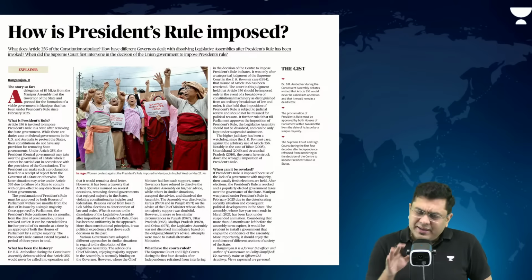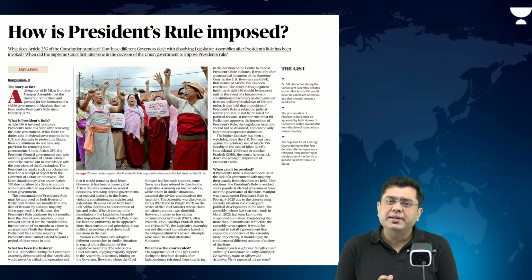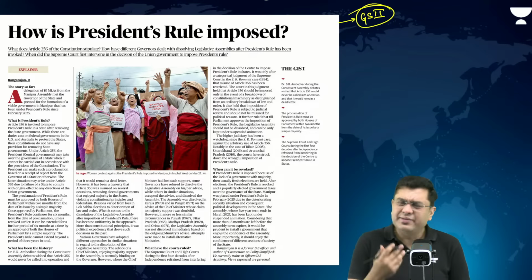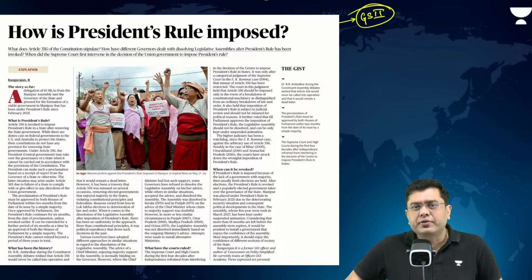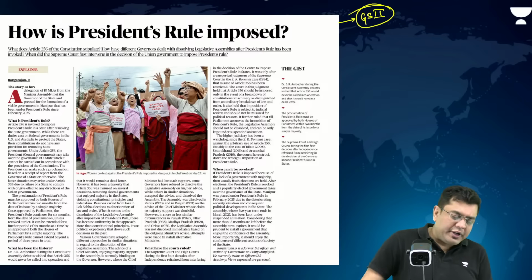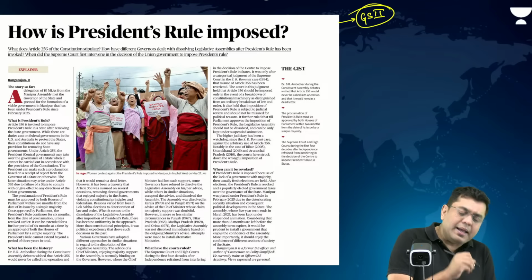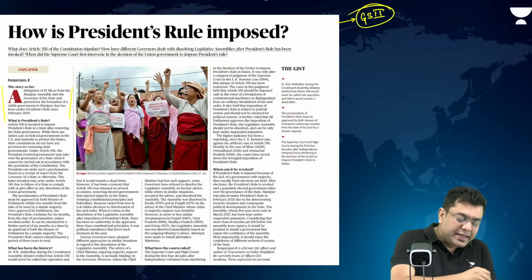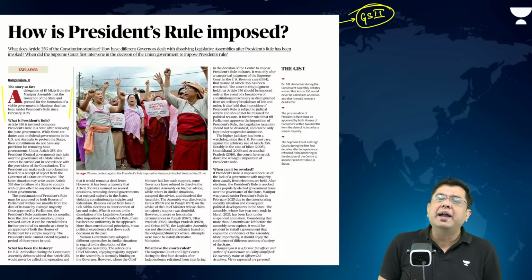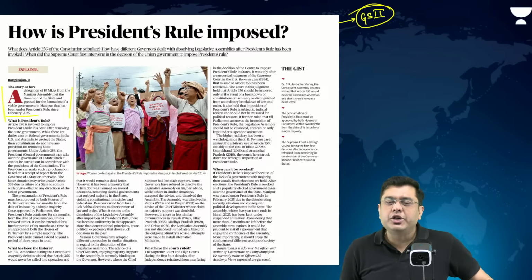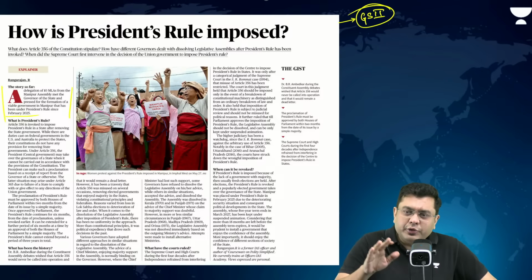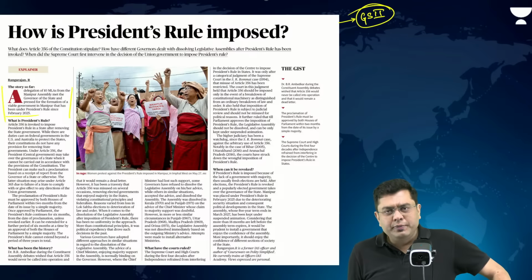Now, a simple, straightforward article, relevant for your GS Paper 2. How is President's Rule imposed? This is about Article 356. This is in the news. The context is that a delegation of 10 MLAs from the Manipur Assembly met the Governor of the state and pressed for the formation of a viable government, because the next election is still 18 months away. That is where they want a viable government to be formed.